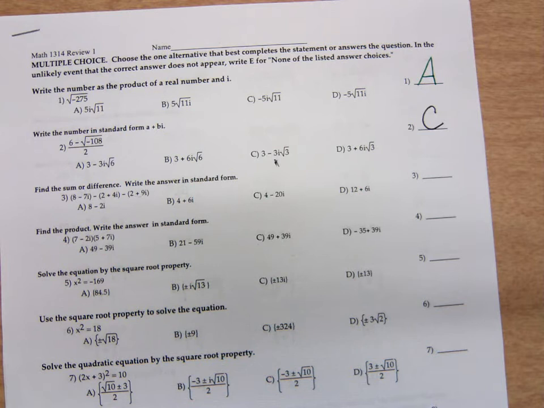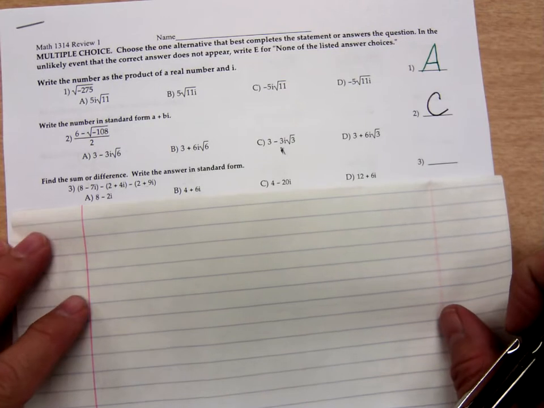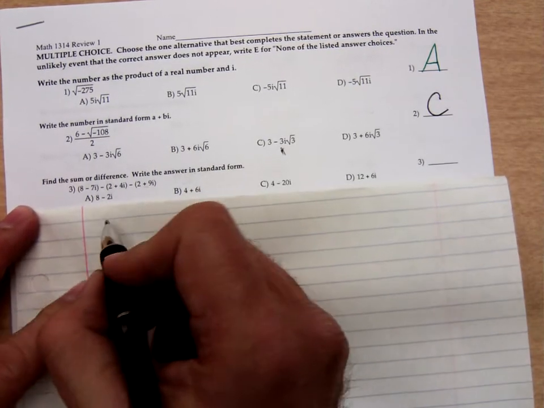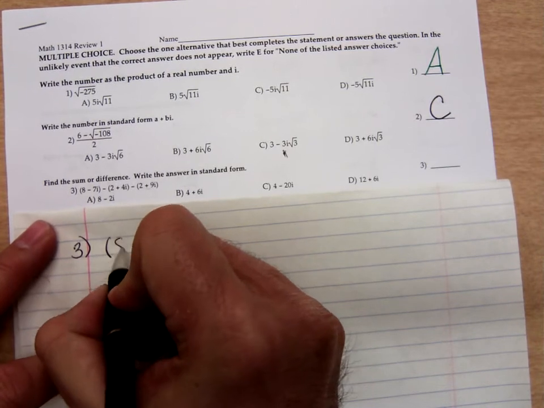Now let's do problem number 3. Y'all caught up with me? Are there any questions? Problem 3. It looks like it says find the sum or difference. It's actually a difference. Why difference? Well, we're subtracting.